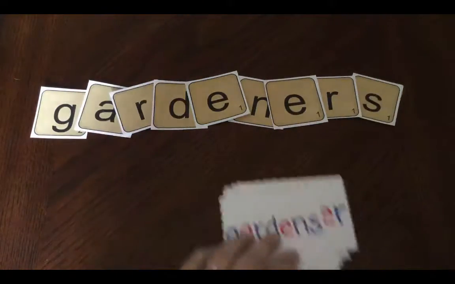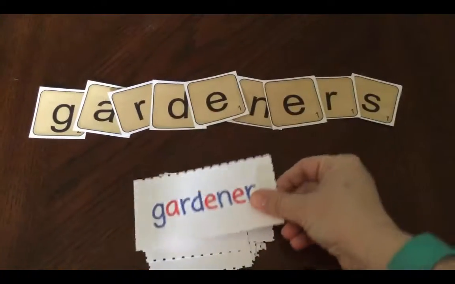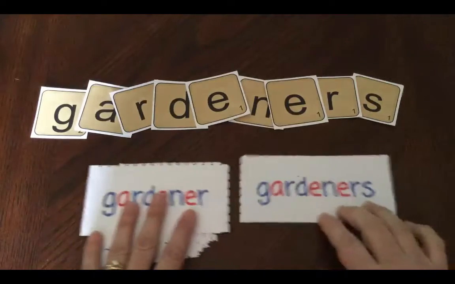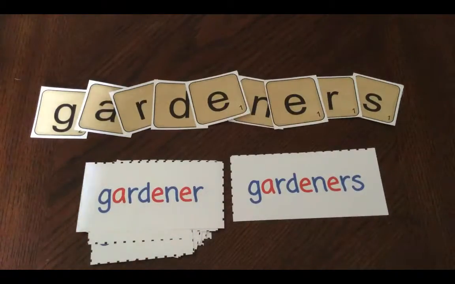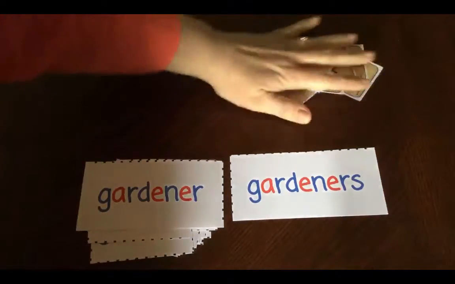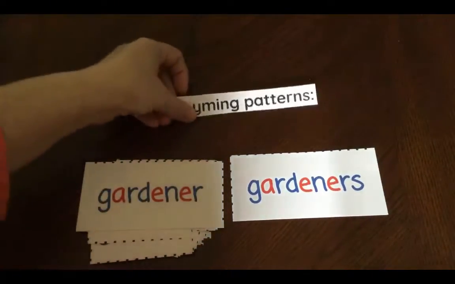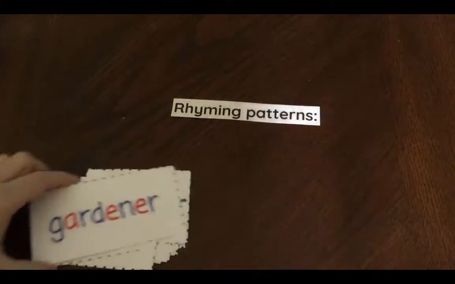So we have gardens. Then we had gardener, and now we have gardeners. So we made all kinds of words here, just using these letters. Now, I want to take a look for some rhyming patterns here.